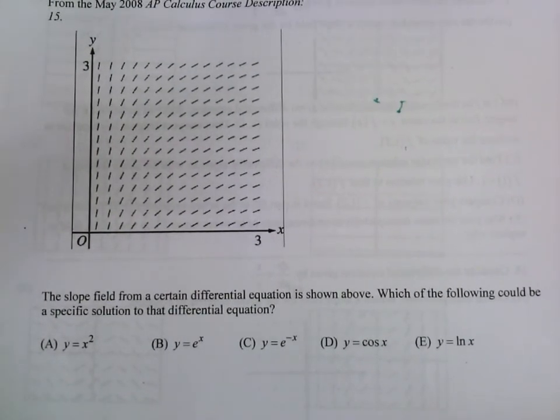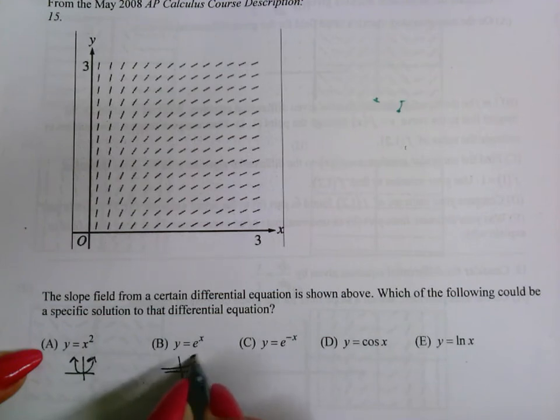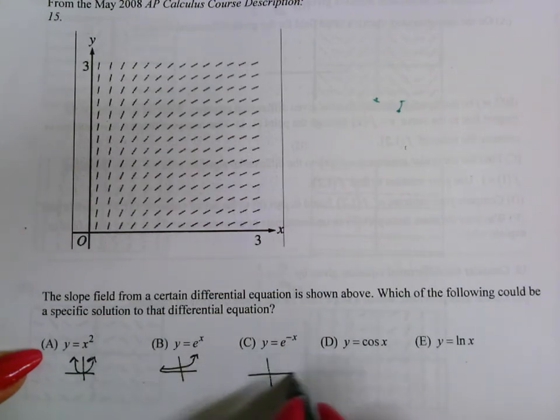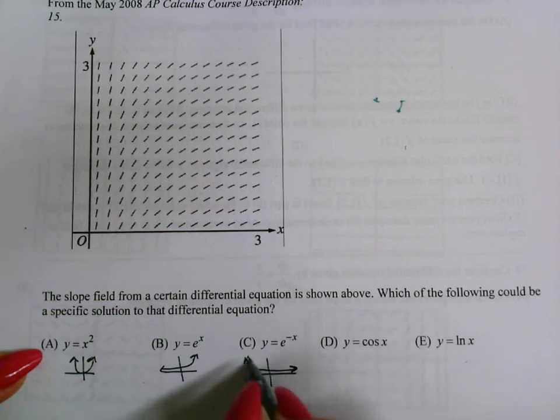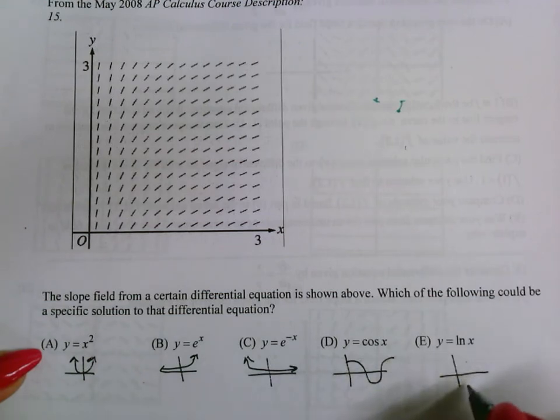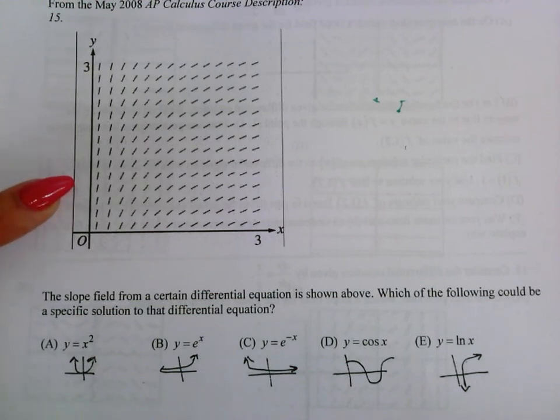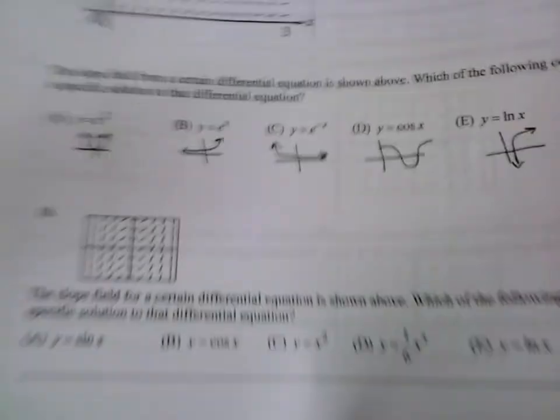Number 15, notice that they are giving me the actual y function. They're not giving me the derivative. So I know x squared is parabolic. All right? E to the x is growth in the top half. E to the negative x just flips that sideways. Cosine graph, and then ln. And then you can tell that they're only giving me the first quadrant here. So which one does this match with the first quadrant? ln of x, which is letter E. Okay, these should be your time savers on the AP test.